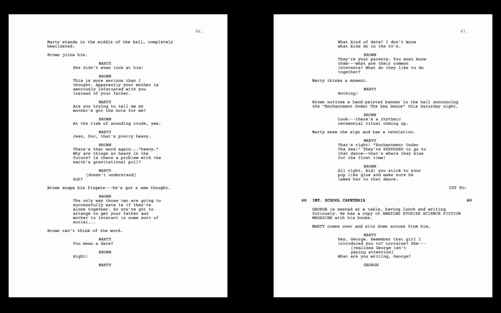Marty stands in the middle of the hall, completely bewildered. Brown joins him. You didn't even look at it. This is more serious than I thought. Apparently, your mother is more amorously infatuated with you instead of your father. Are you trying to tell me that my mother's got the hots for me? At the risk of sounding crude, yes. Jeez, it's pretty heavy. There's that word again. Heavy. Why are things so heavy in the future? Is there a problem with Earth's gravitational pull?